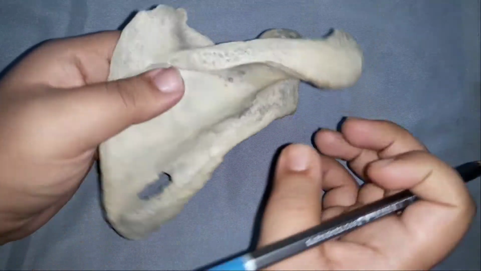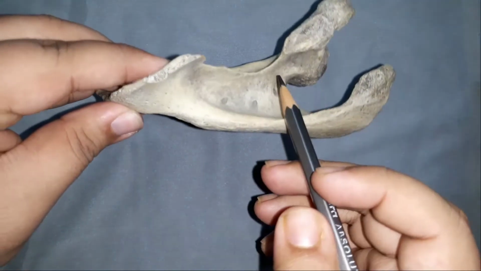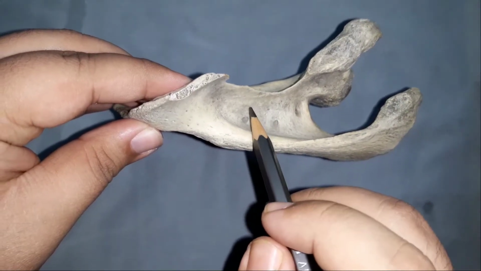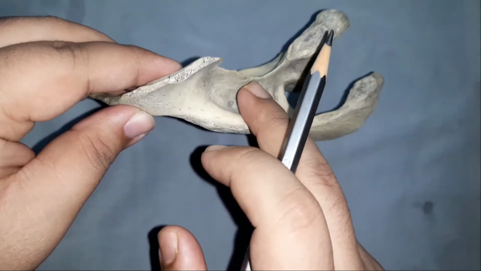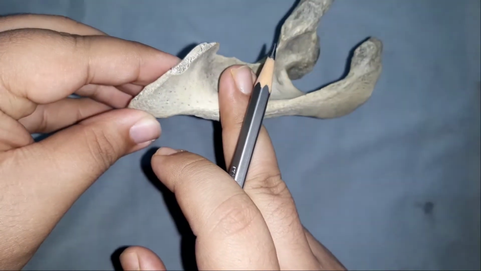Now let's come to the dorsal surface. This is the supraspinous fossa. As the name suggests, this will give attachment to the supraspinatus muscle.